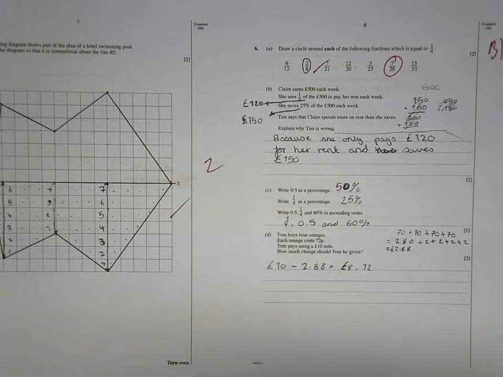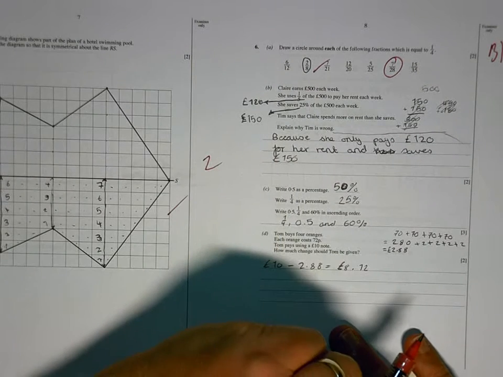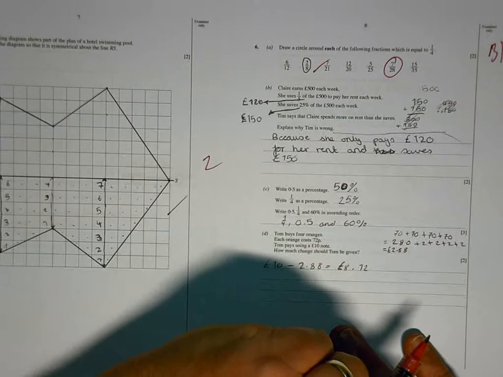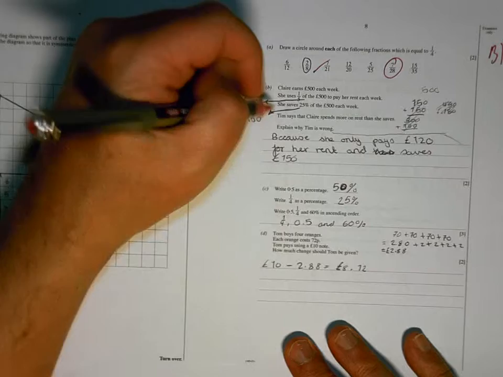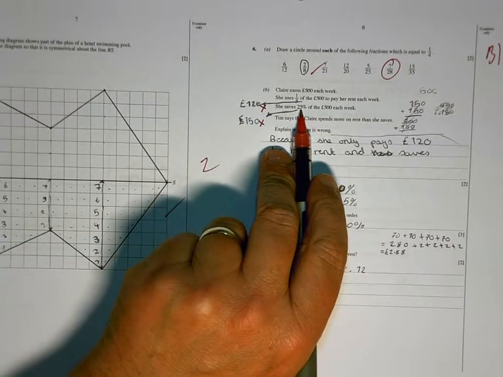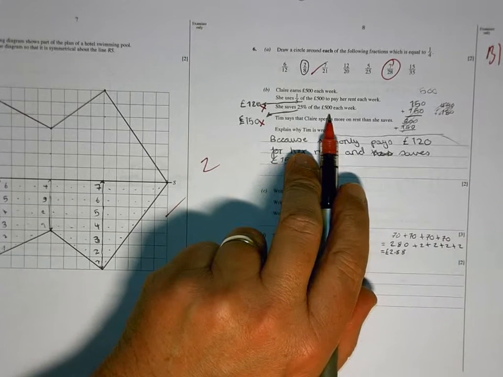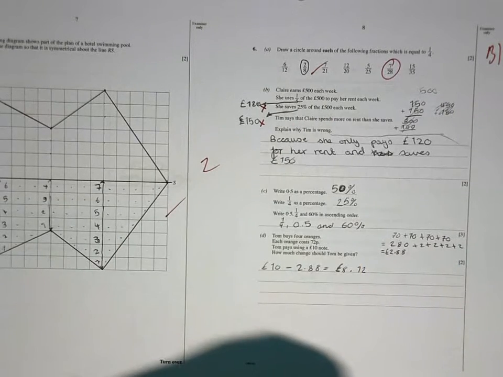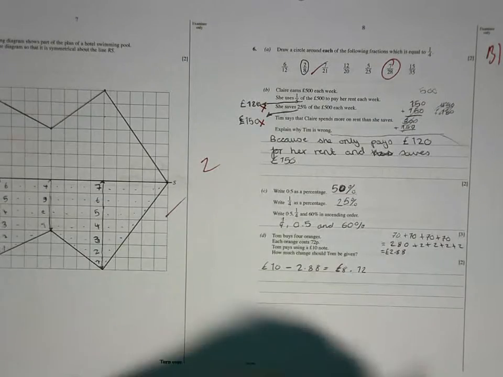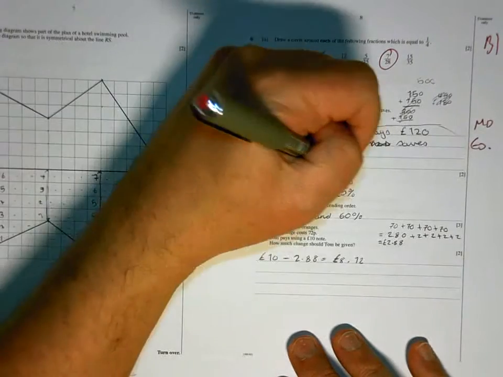1/5 is not 120, and 25% is not 150. So both of those are wrong. 500 divided by 5 is a fifth, which is £100, and 25% is the same as a quarter. 500 divided by 4 is 125. So too many mistakes there.